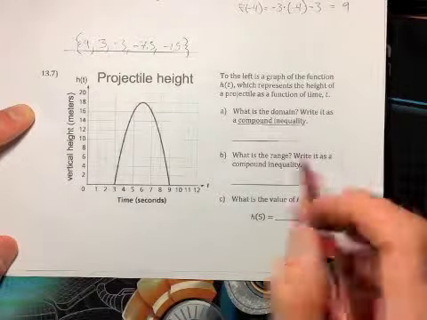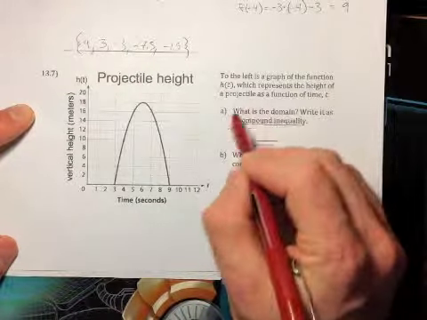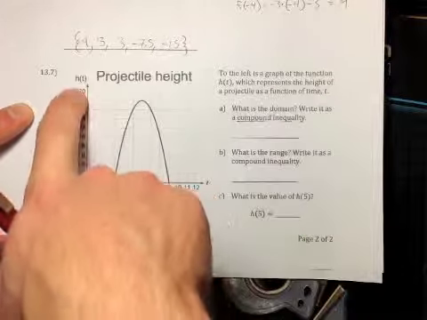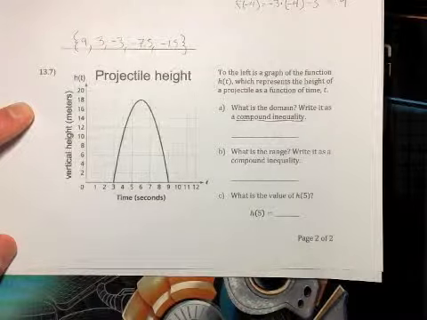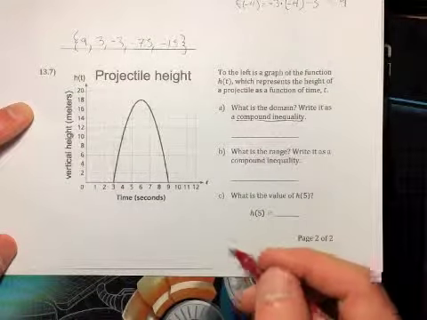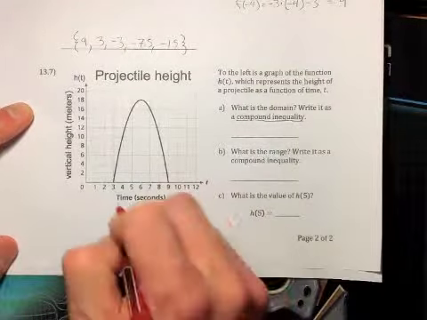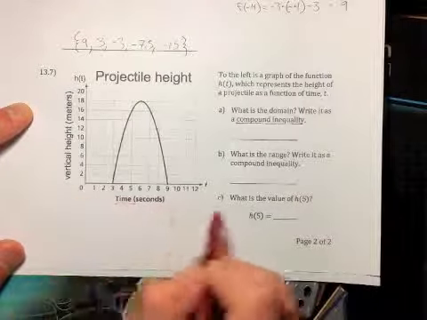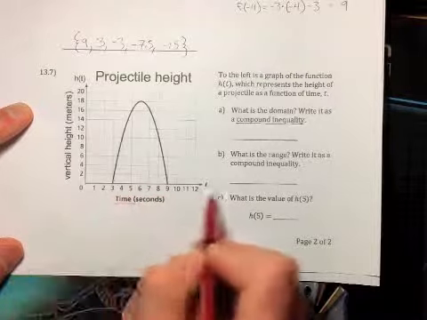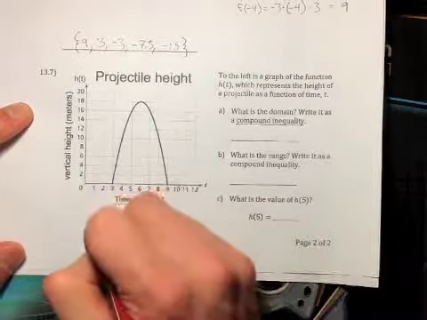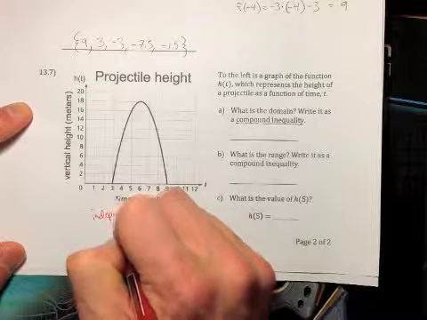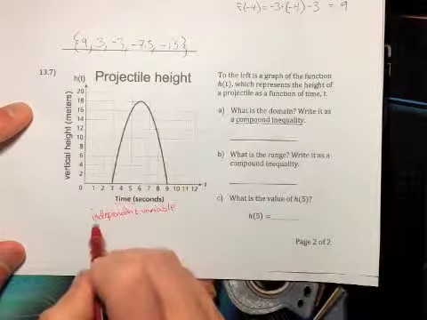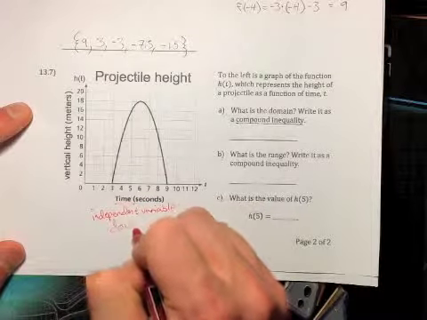So, let's look at the domain. The domain is the set of all of the x values, but in this case we have t and h of t. So, what is the x value in this case? What is the independent variable? Time. Time is the independent variable. And it normally always is. Whatever variable is drawn down here on the horizontal axis is generally the independent variable. And this, the set of possible values of the independent variable, is our domain.